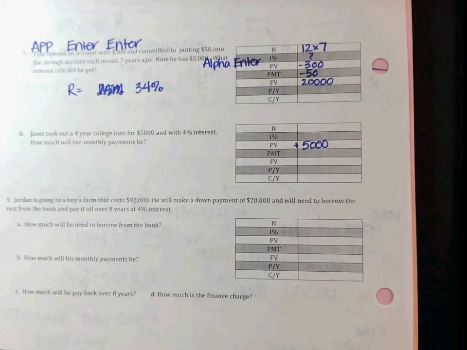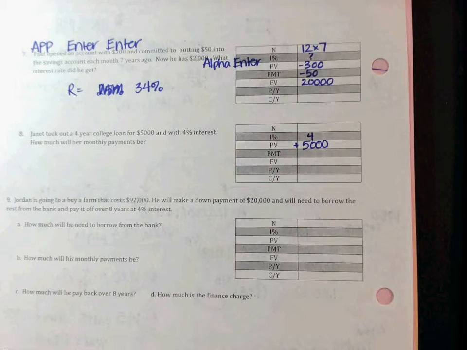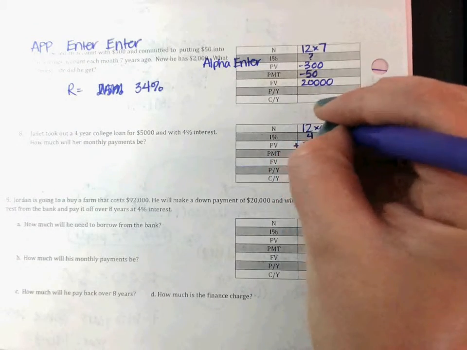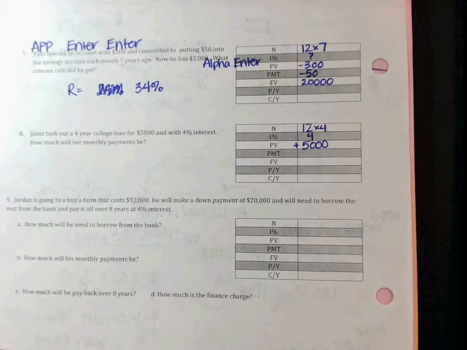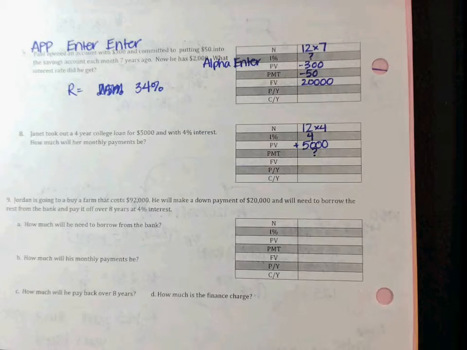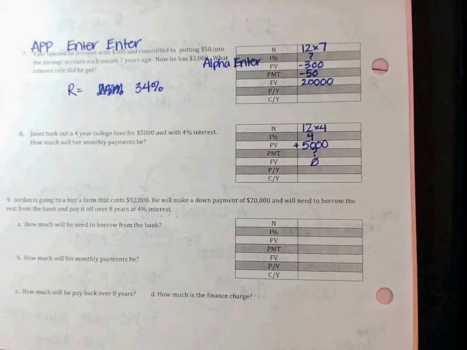Then from there, she has 4% interest. That goes here. Then 12 times 4 is going to go up here as well. And then if I want to know how much her payments are going to be, I have to know her future value. What should her future value be? 0, because it's a loan. Remember, in the future, you want to owe 0 on a loan. So you make it a 0.